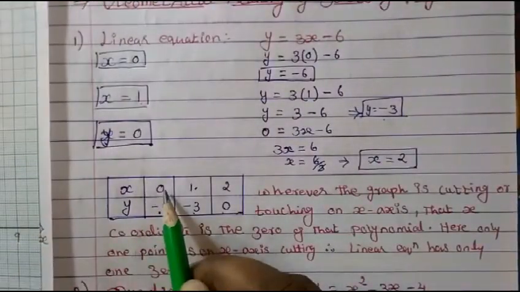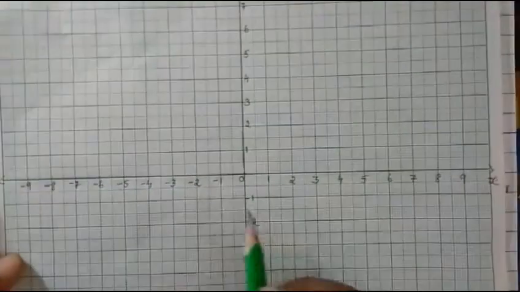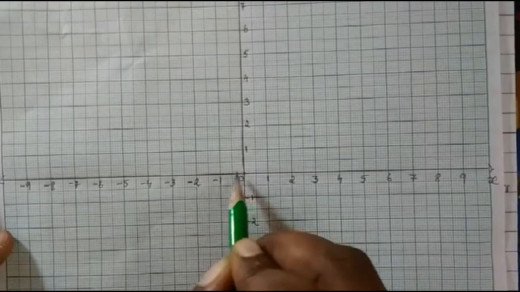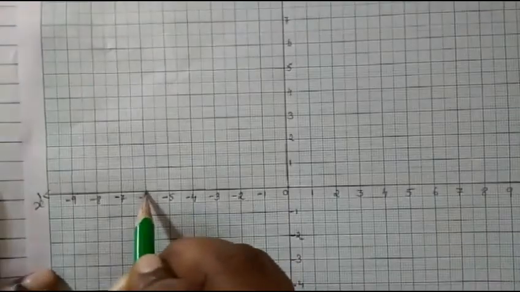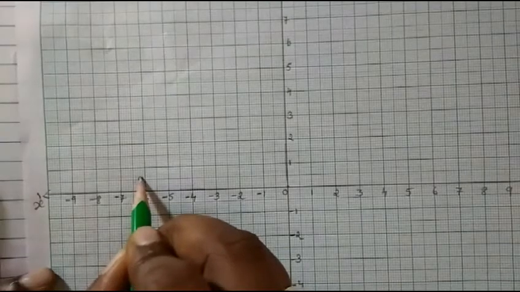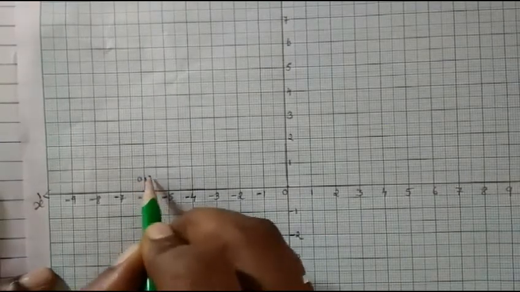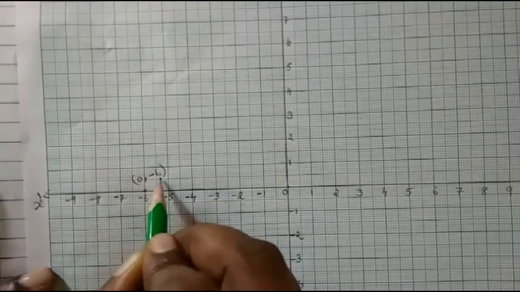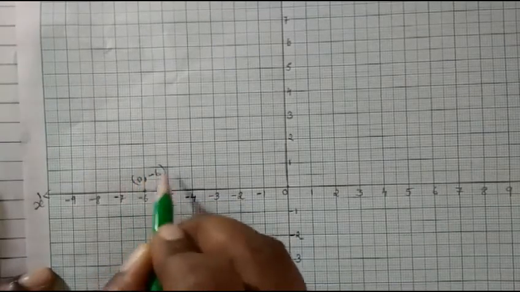Now x as 0, y minus 6. So x is 0, and y minus 6 is here. That means the point comes here: 0, comma, y is minus 6. First we always have to write the x value, then the y. This we call a coordinate.